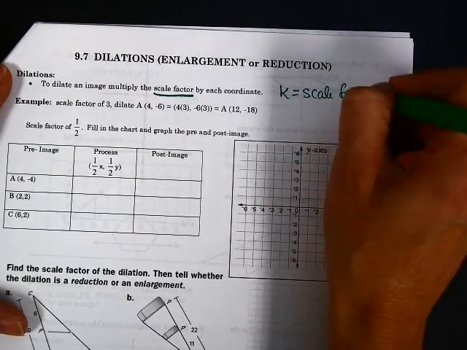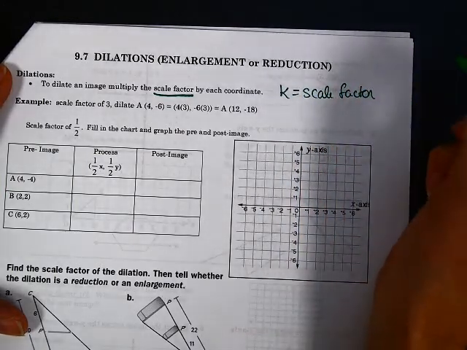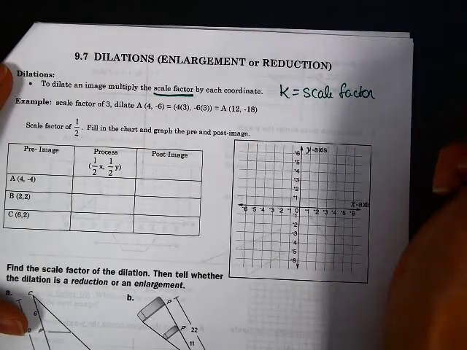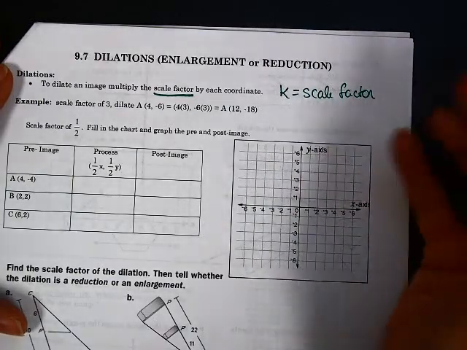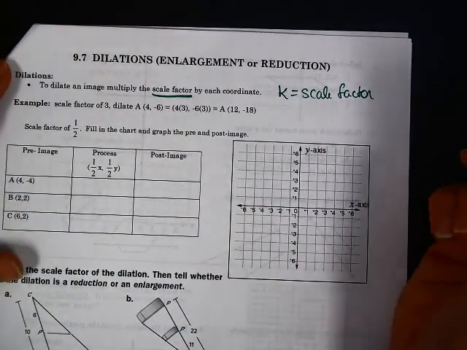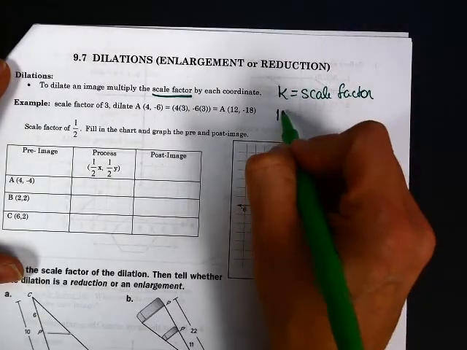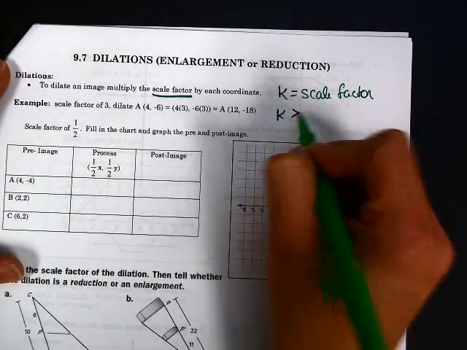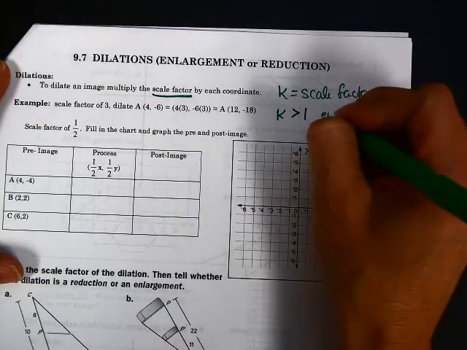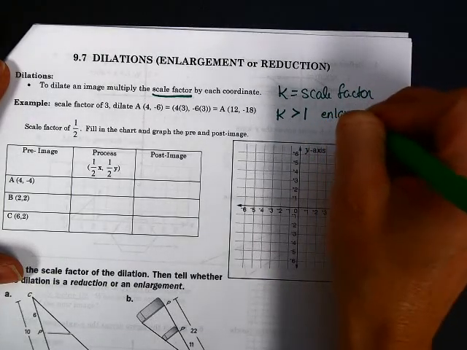One thing I want to make sure that y'all recognize is scale factor is sometimes used with the letter K. So K equals scale factor. Just like in the formula y equals mx plus b, m is your slope, b is your y-intercept. In this situation, K is the letter that's used to denote the scale factor.